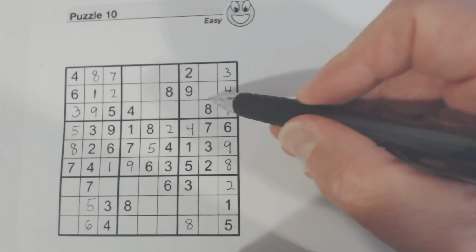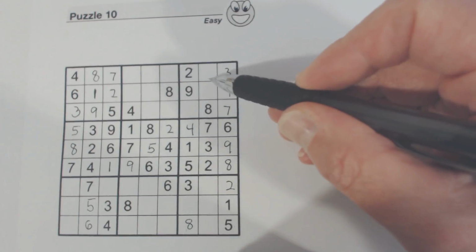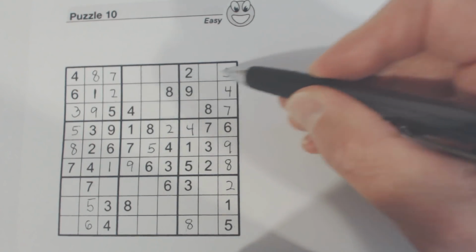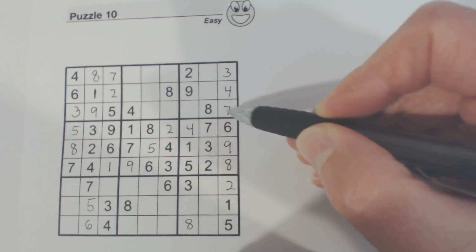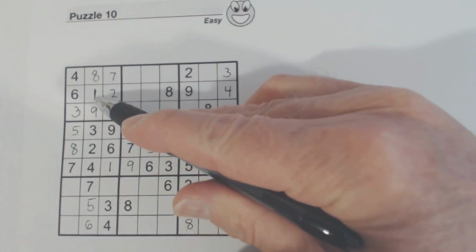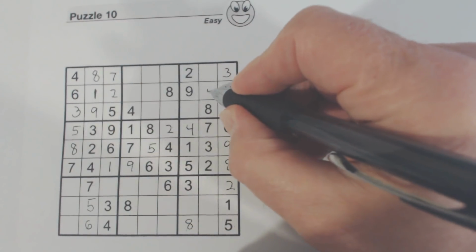Alright. Let's look at this box right here. 1, 5, 6. 1, 5, and 6 are missing. Here's a 1 and a 6, so we know that's a 5.